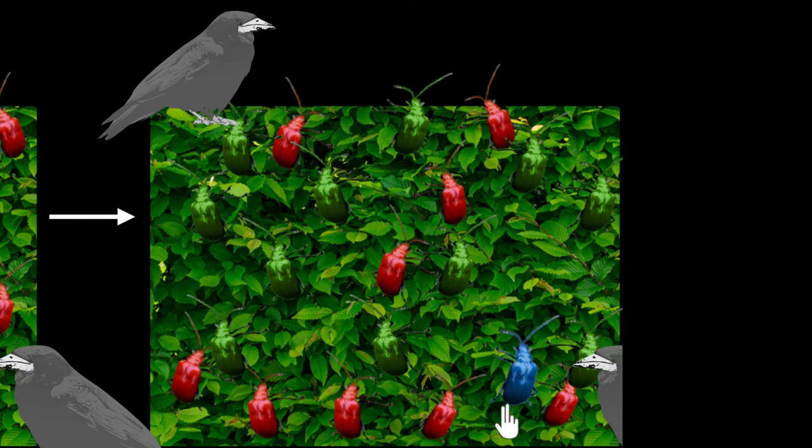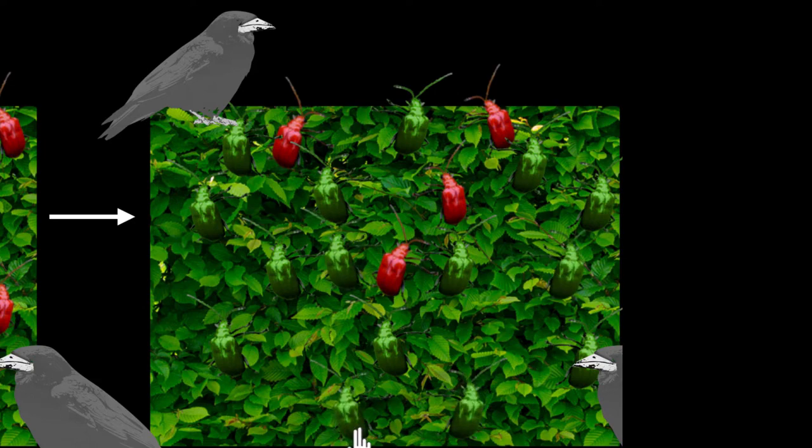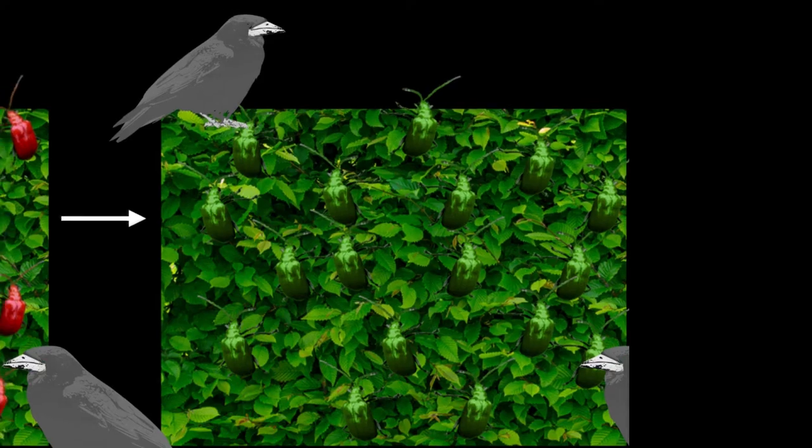Maybe the blue beetles also start getting eaten, and before they have a chance of passing their DNA, maybe they get completely wiped out. That's totally possible because they were minority, had no advantage, and so they are completely gone. And after a few years, or maybe many years, we might find that all the red beetles are gone and only the green beetles have survived.